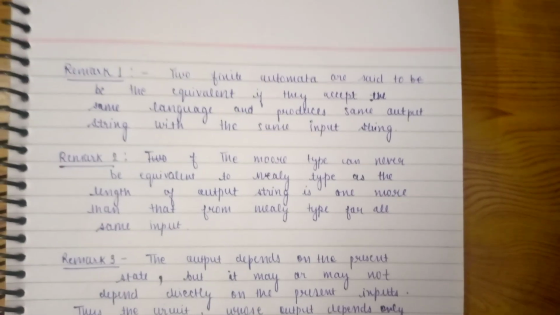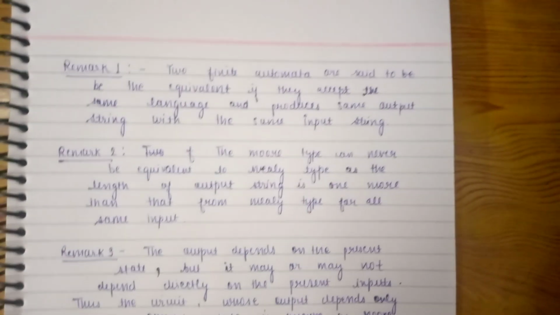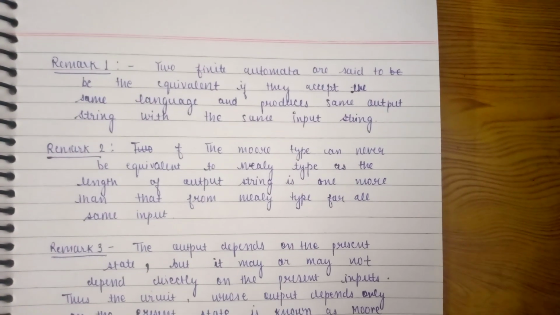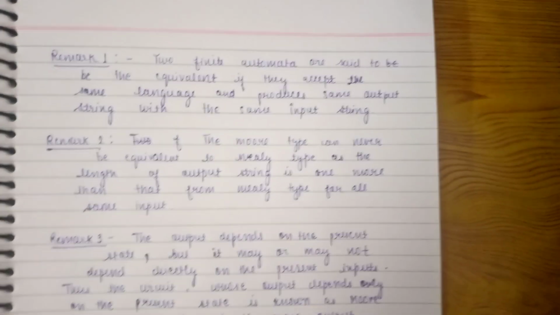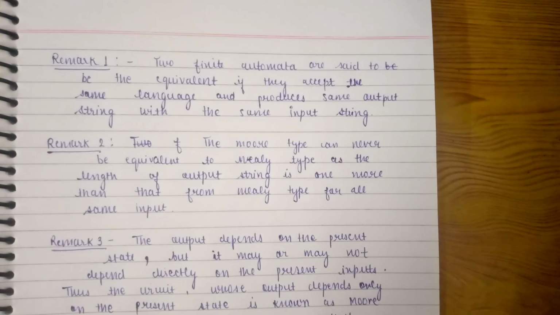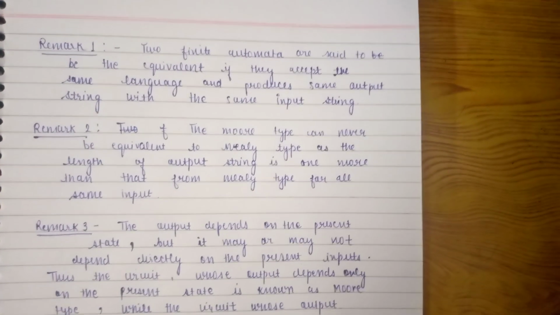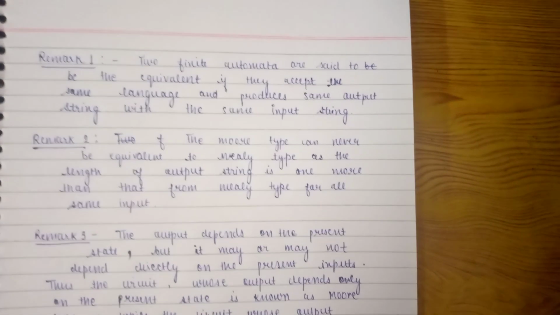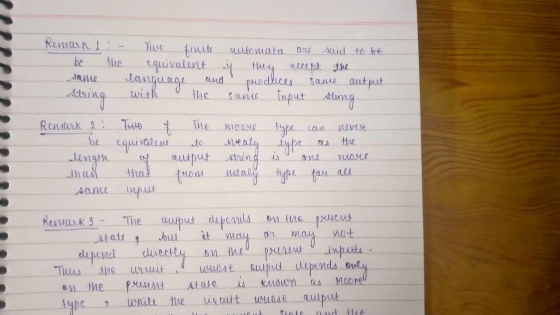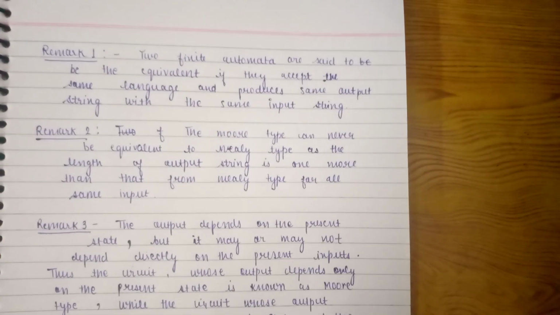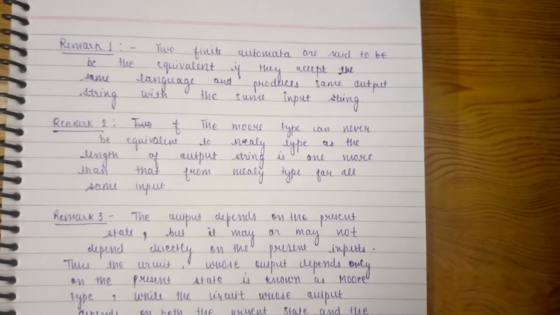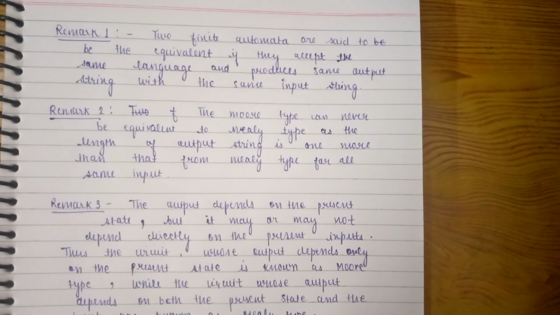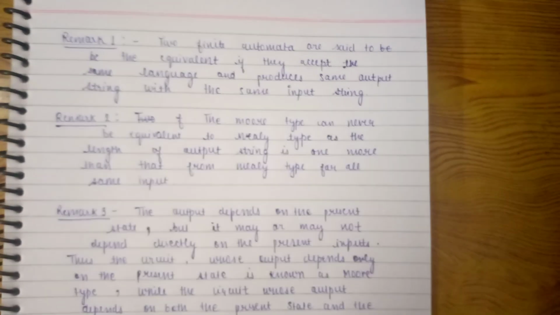Now let's talk about the remarks. The first remark is that two finite automata are said to be equivalent if they accept the same language and produce the same output string with the same input string. So two finite automata are said to be equivalent, meaning they are equal, only if they accept the same language and the same output string, meaning both automata should contain the same language and produce the same output string.